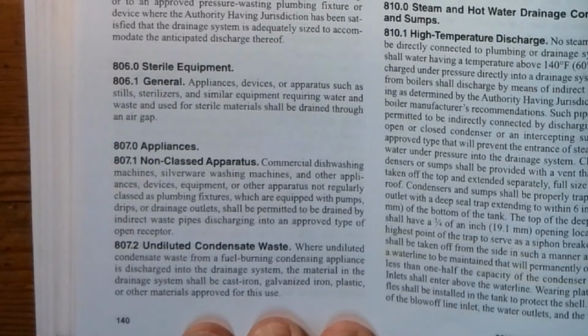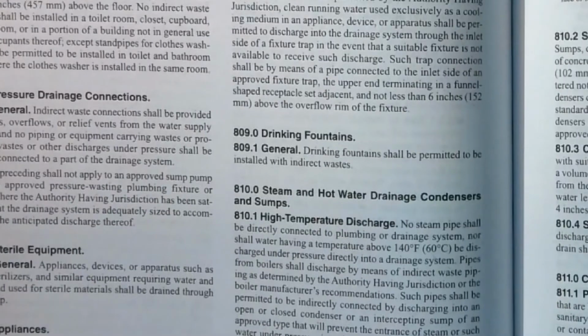As it creates the heat necessary, the exhaust is such a high efficiency that it creates its own condensate. And that condensate is caustic. So you need to make sure that the material inside that drainage system is approved for use within the confines of that diluted condensate waste.